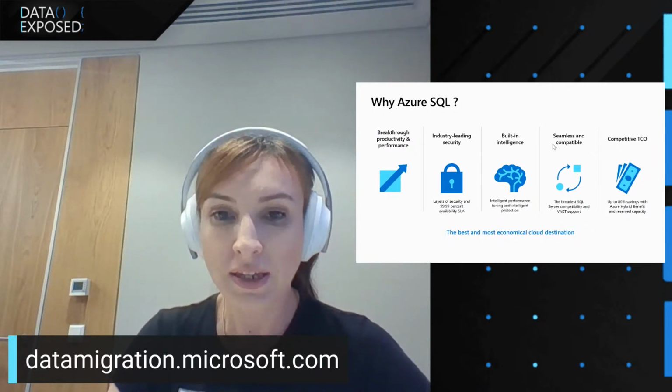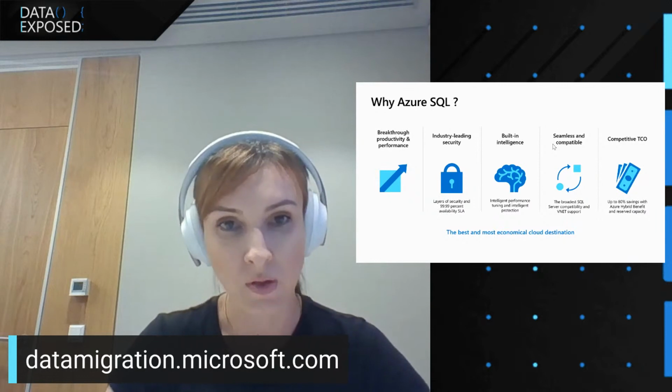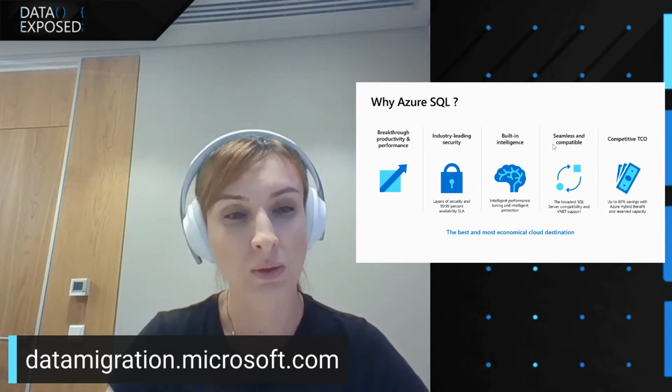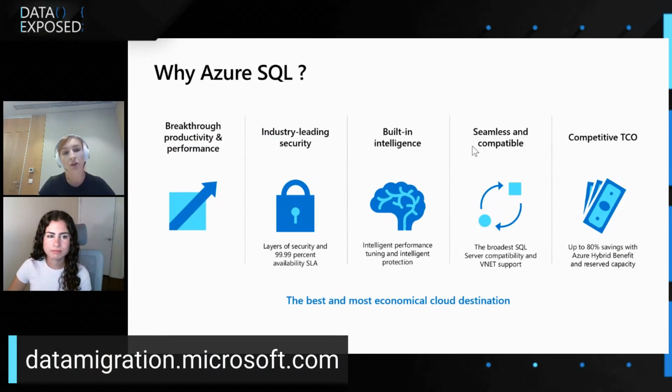So Azure SQL is one of the targets chosen by our customers, and there are a lot of reasons behind that. Azure SQL in all shapes, from Azure SQL Database, Azure SQL Managed Instance, or even Azure SQL on a VM.